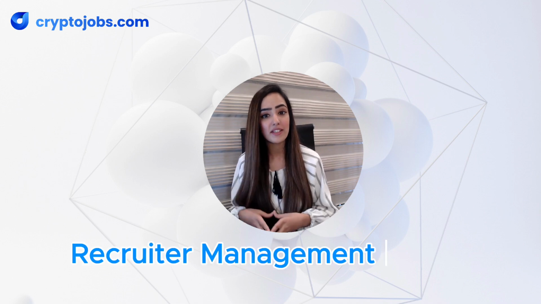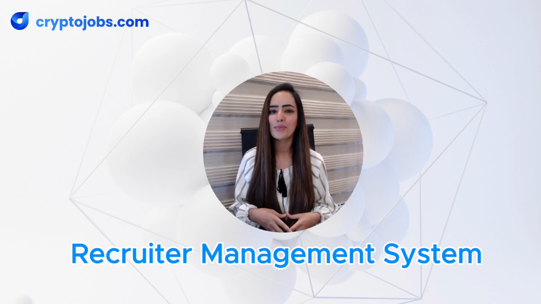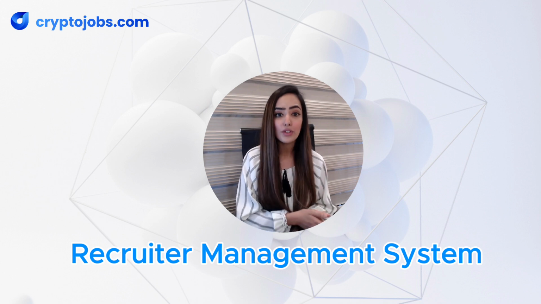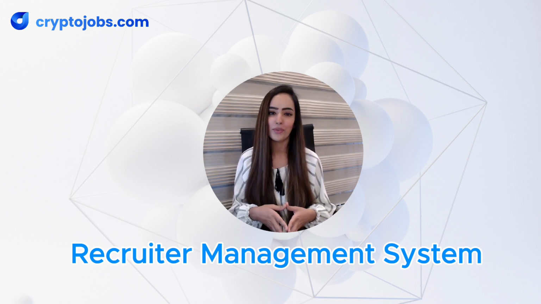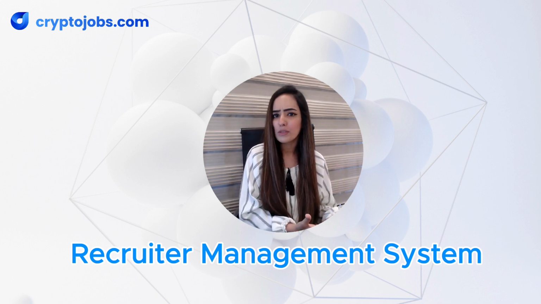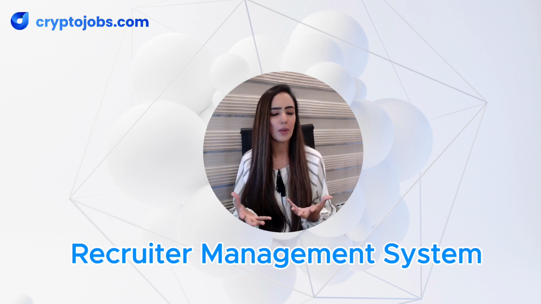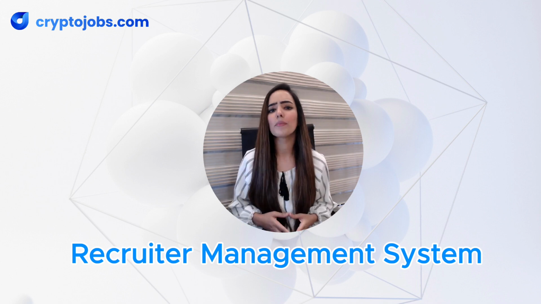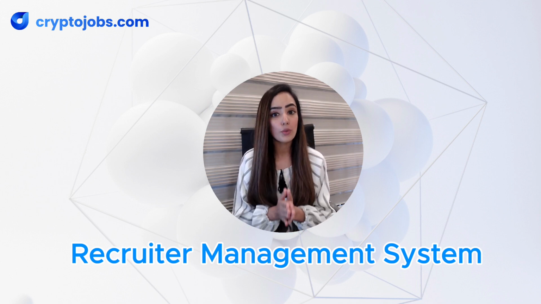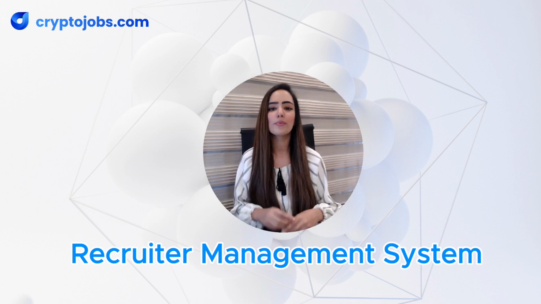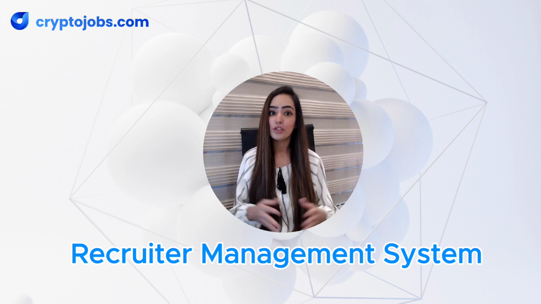Today we're excited to introduce the Web3 industry's first ever recruiter management system, purposefully designed by Cryptojobs.com to empower independent recruiters and recruitment agencies in the Web3 space. Whether you manage multiple companies or a fast-growing Web3 talent pool, our recruiter management system gives you the tools to do it all right here on Cryptojobs.com. Let's take a closer look.